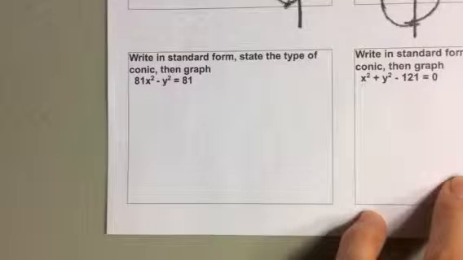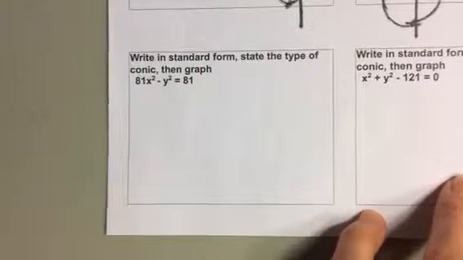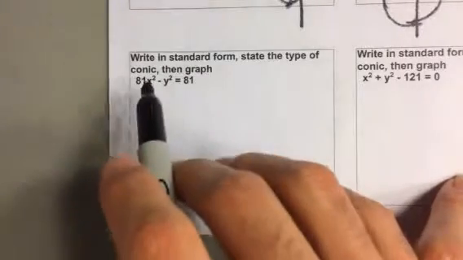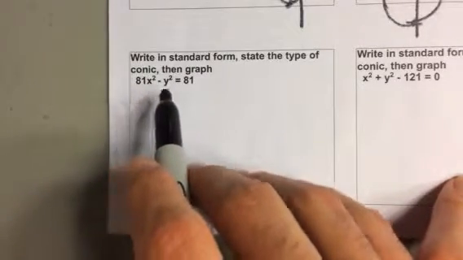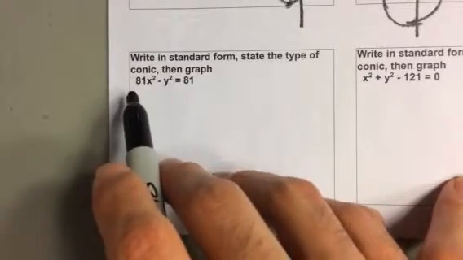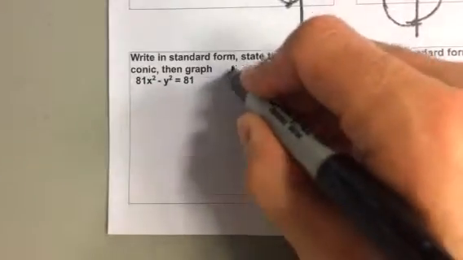I'm taking a look at this 10-6 study guide number 3. And I see that there's both an x squared and a y squared, so I know it's not a parabola. But one of them's negative and one's positive, so this has got to be a hyperbola.